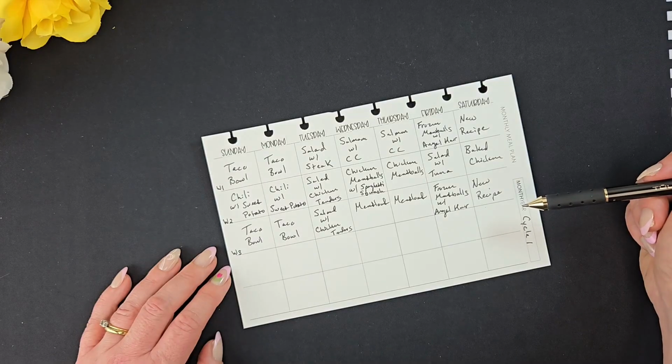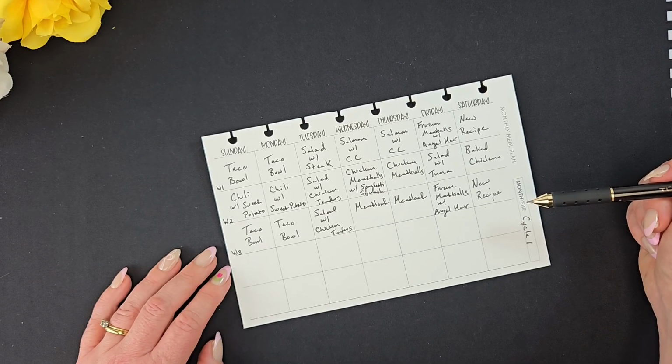So now let's move our cycle into a calendar. So let's do that. First, we're going to do it in my planner. I'm going to show you how I'm going to do that, but I'm also going to show you how I might like it on a wall calendar.